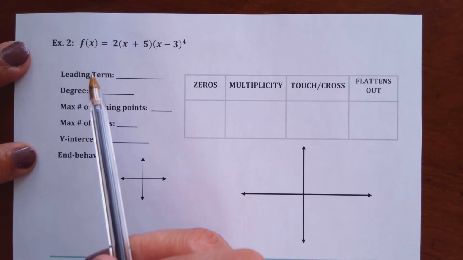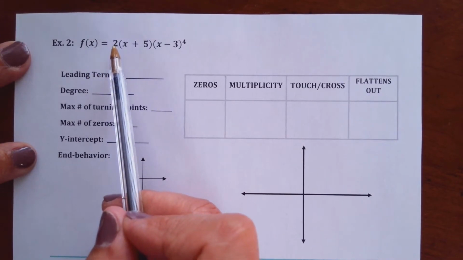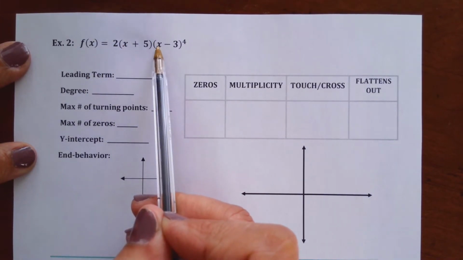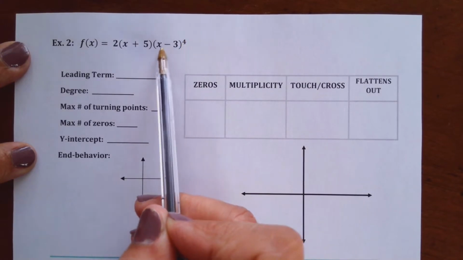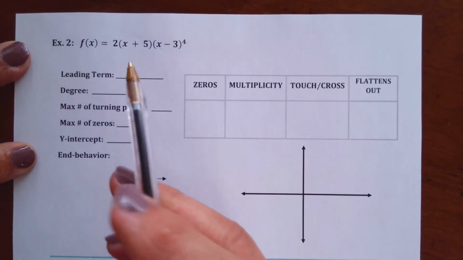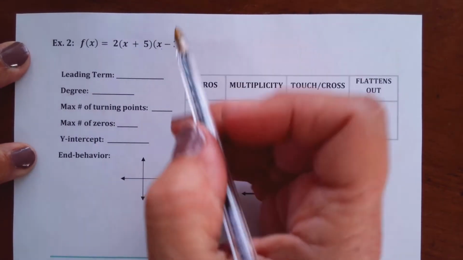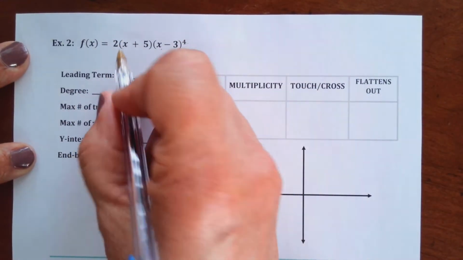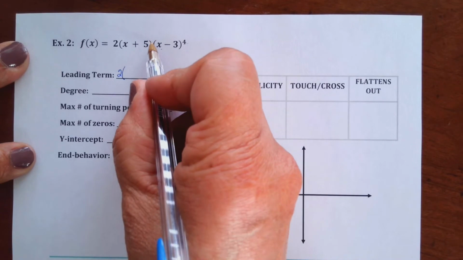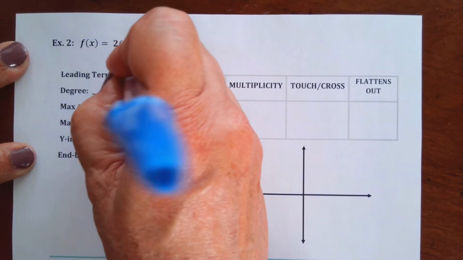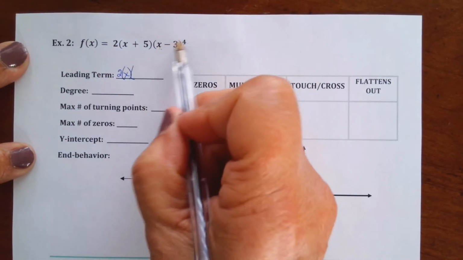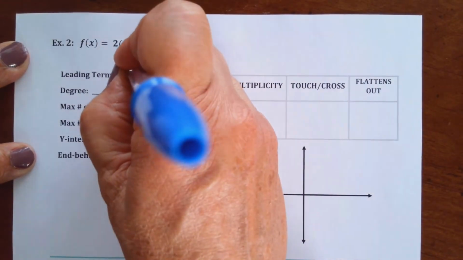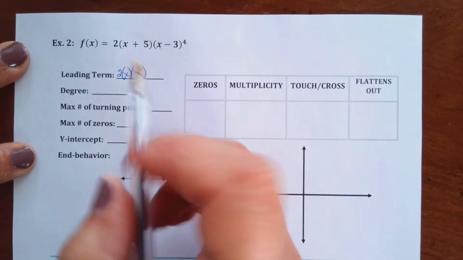So to find the leading term, remember that you take each of the first terms in each factor, including the exponent, and multiply those together. So for our leading term, we would take the 2, and then x would be to the first power, because there's no exponent here, times x, and then this x would be to the 4th power. So those would be the first terms.